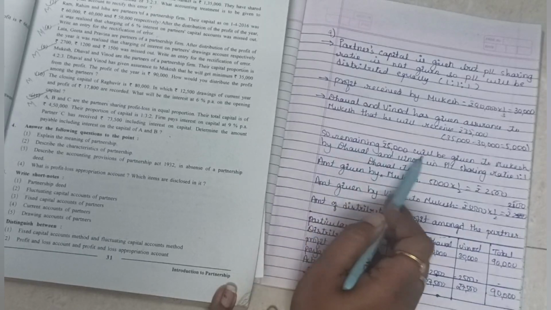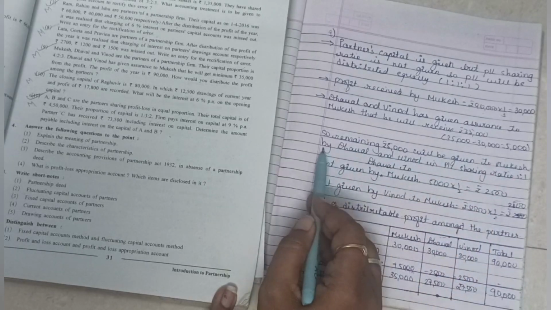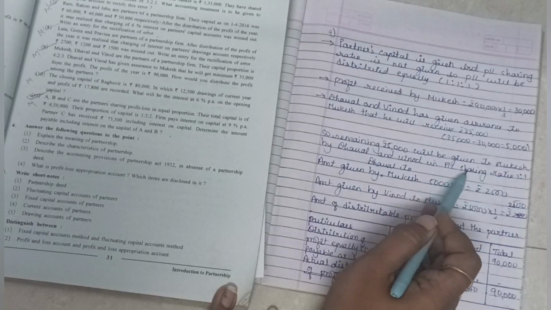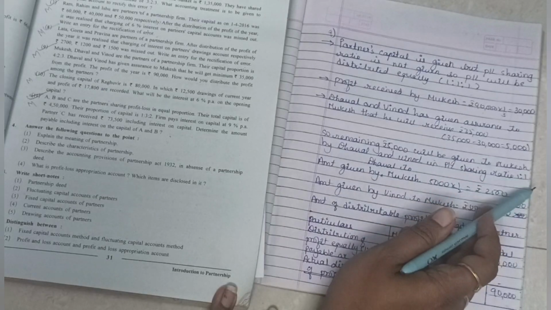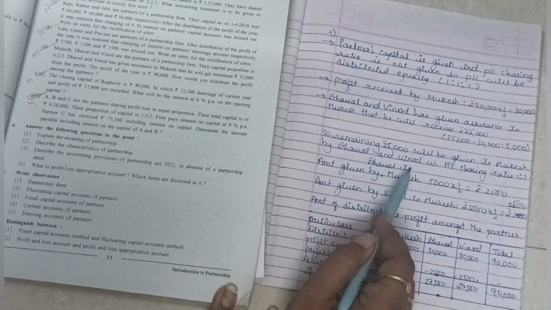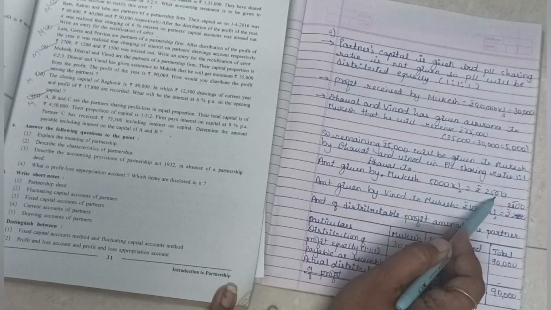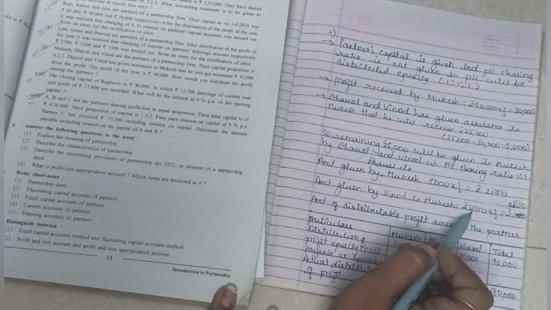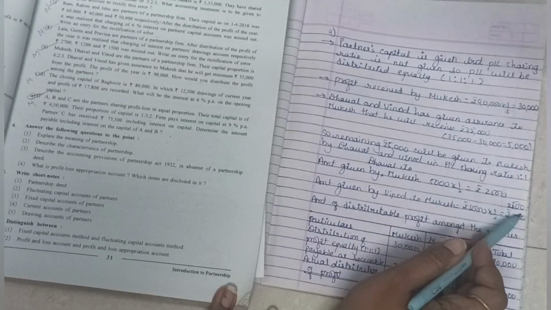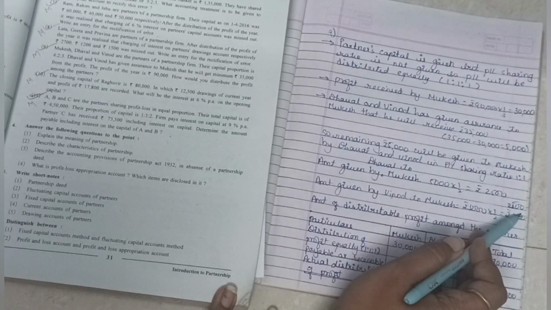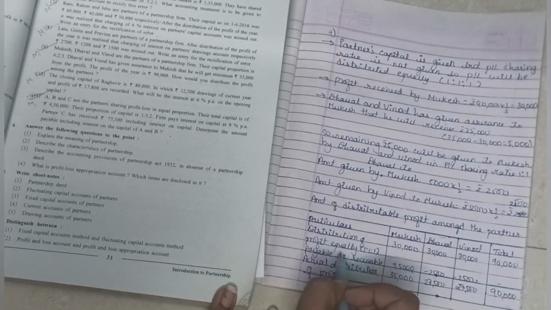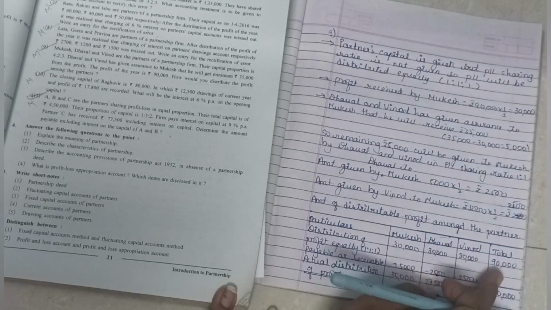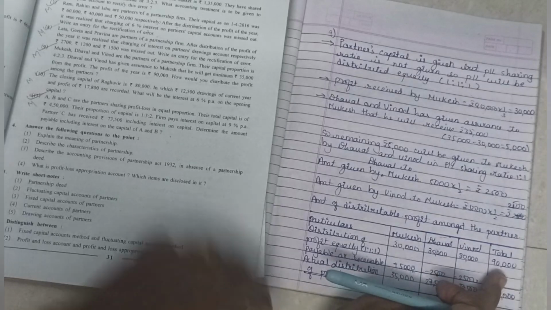Now here Dhaval and Vinod have given assurance that Mukesh will receive 35,000, but he is receiving 5,000 less. Now this 5,000 will be given equally by Dhaval and Vinod, in profit and loss sharing ratio of 1:1. So amount given by Dhaval to Mukesh is 5,000 multiplied by 1/2, which is 2,500. So your distribution of profit equally is 30,000, 30,000, 30,000, total is 90,000.